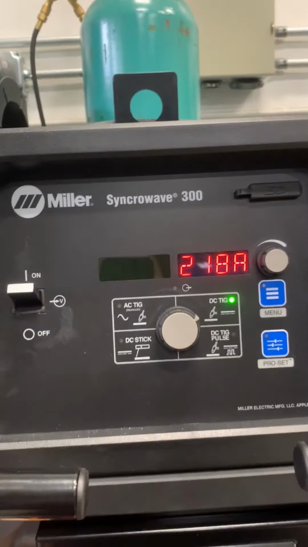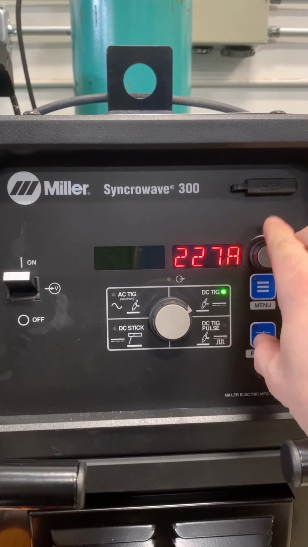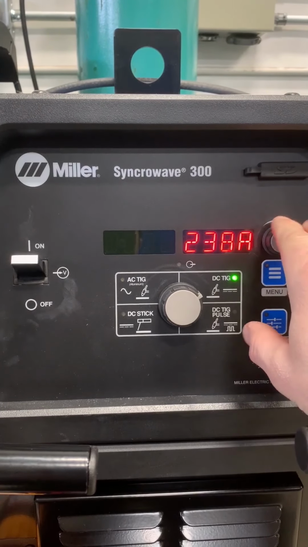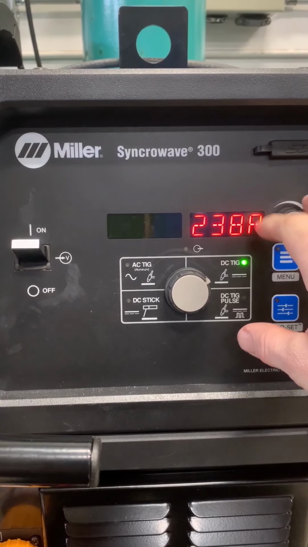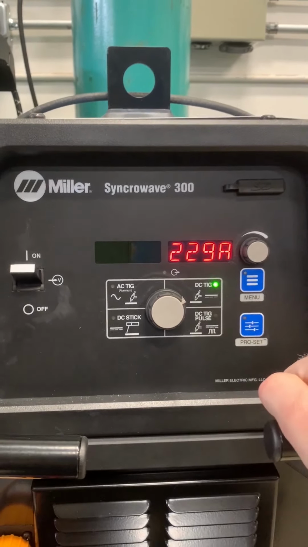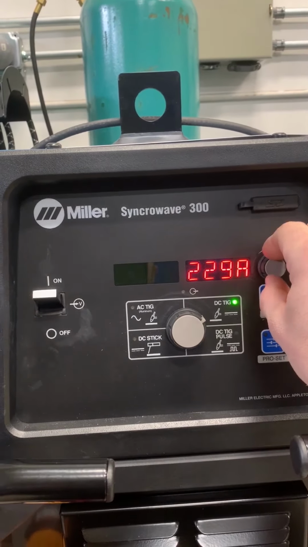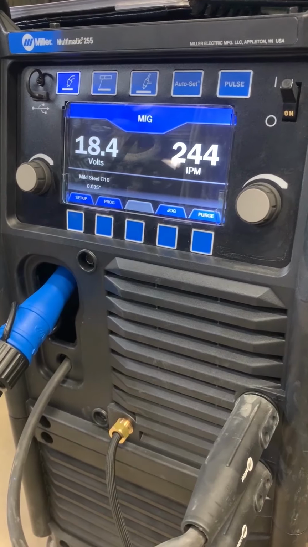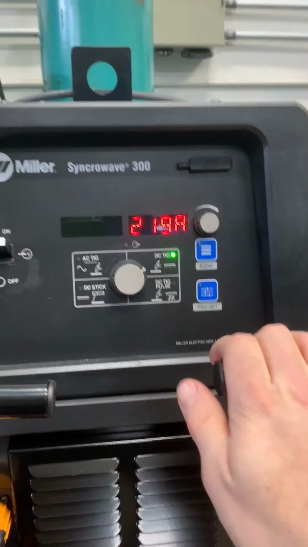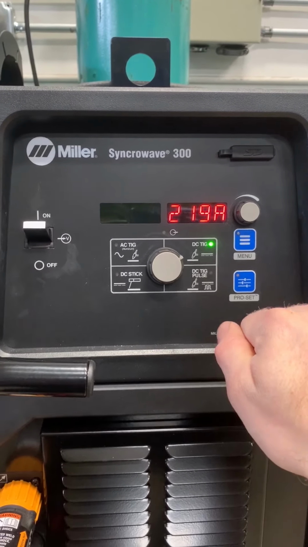Now, if I'm using a constant current machine, which is like a Synchro Wave 300 here for TIG welding or stick welding, I'm able to directly control amperage by adjusting the value of amperage directly up or down. This still controls the amount of power input I have with the torch, and I control this value by increasing or decreasing that value. So that's the difference that I'm going to see in how I can control amperage between a constant current machine, such as a TIG welder, versus a MIG welding machine, which is a constant voltage machine.